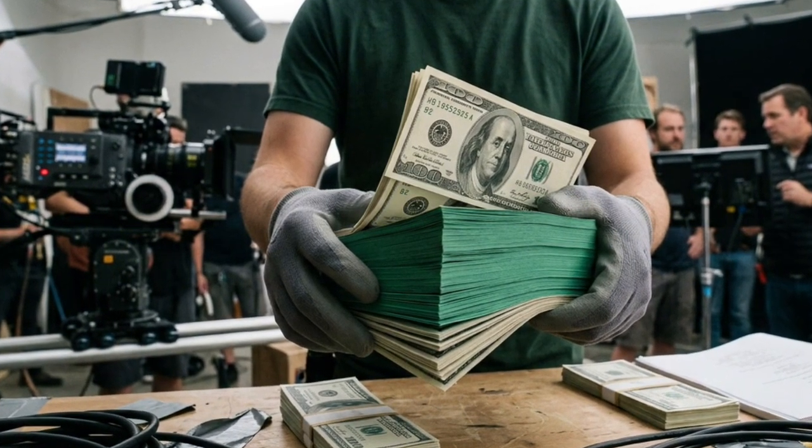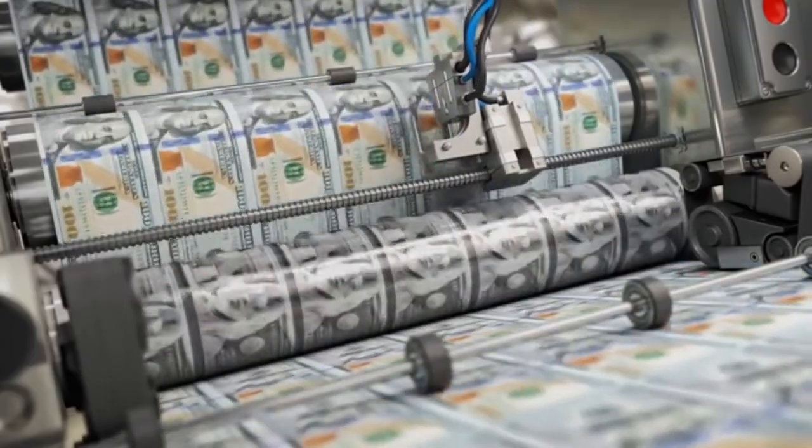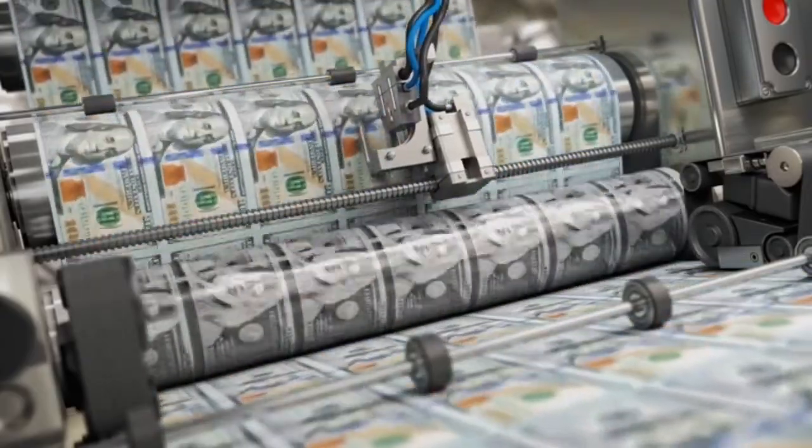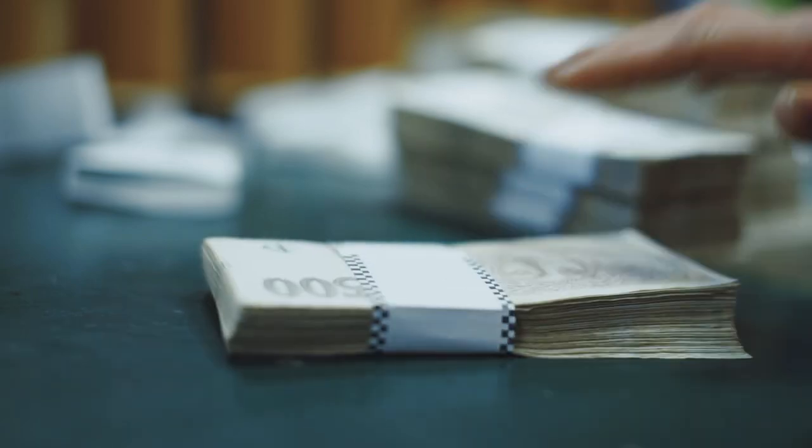So, in the end, one thing is clear: printing money is not as simple as people think, and trying to do it is both illegal and nearly impossible.